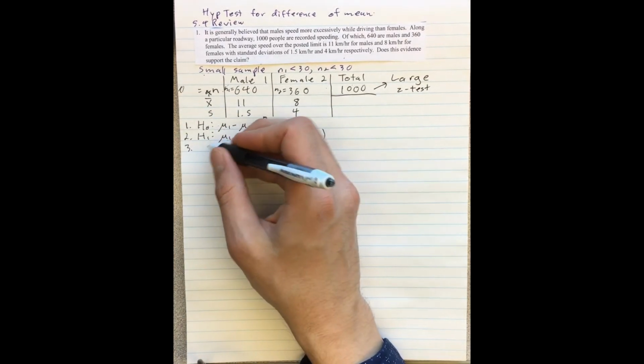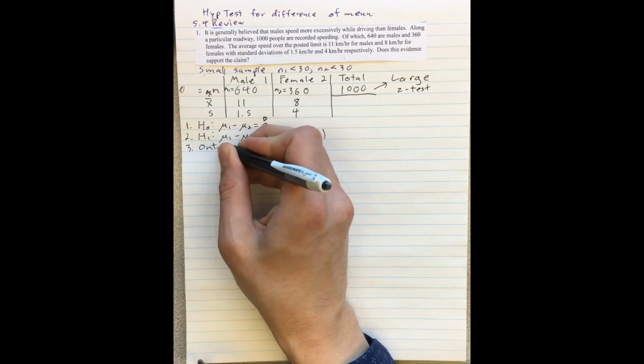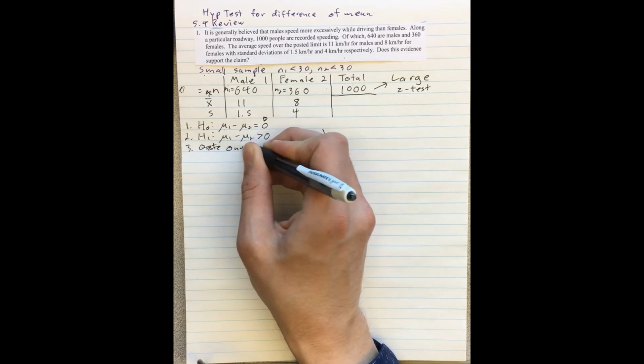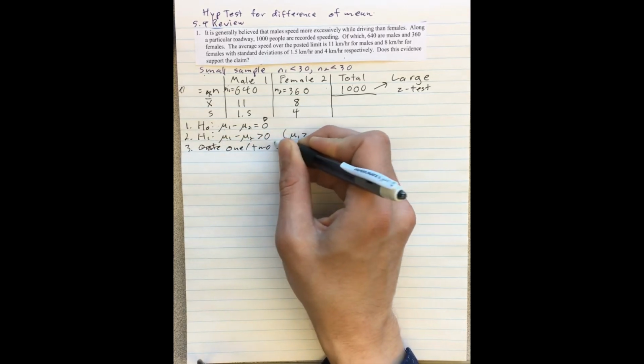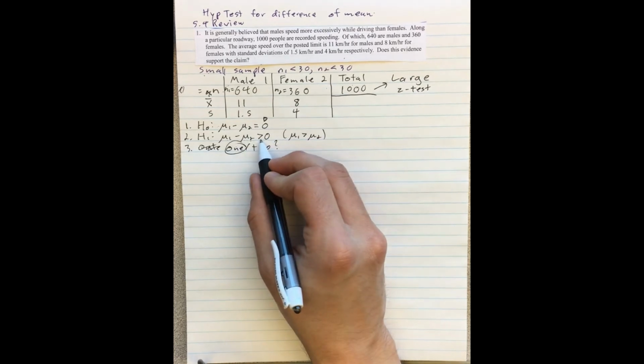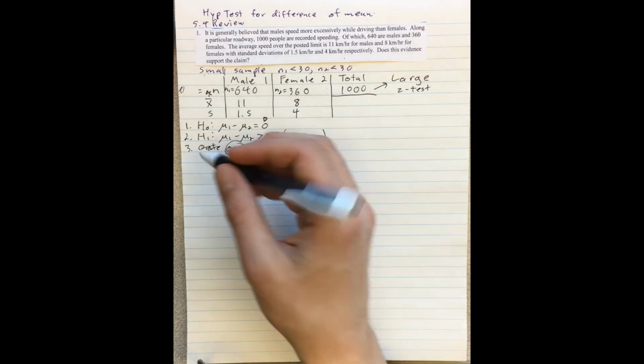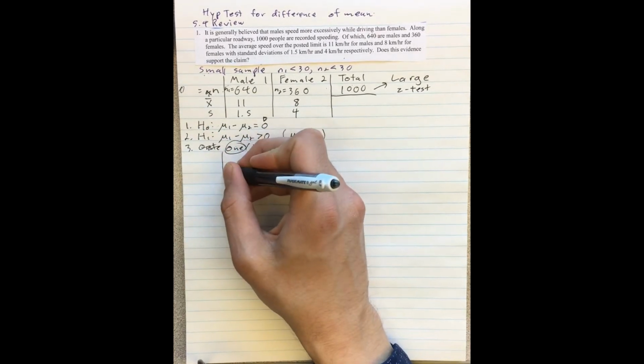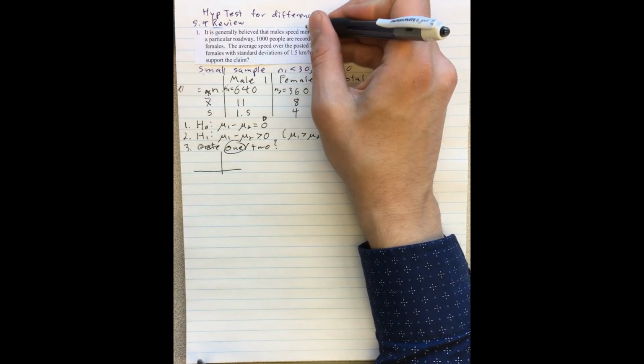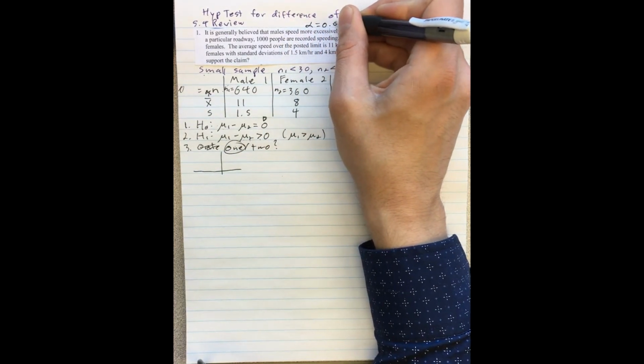So our test statistic, or, well, I guess first of all, is it one or two-tailed? It's one-tailed because this is greater than, it's not equal to. We draw our little curve. Again, in all these questions, we're just going to use alpha equals 0.05.